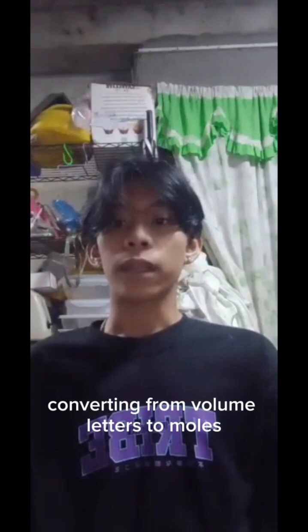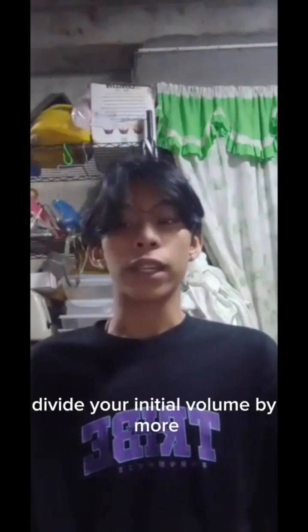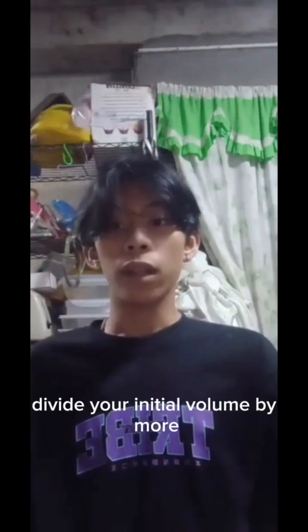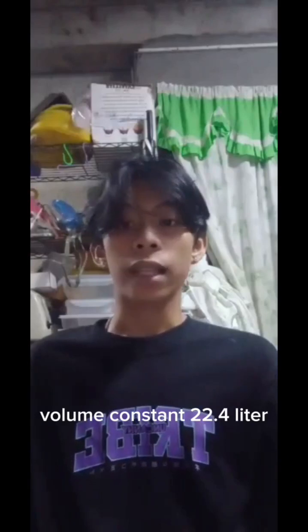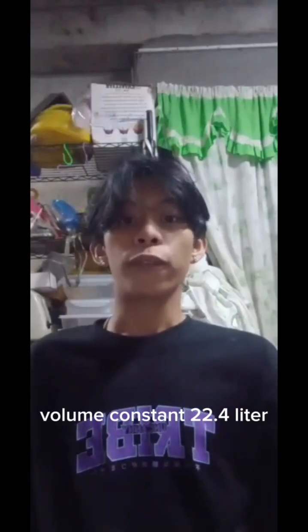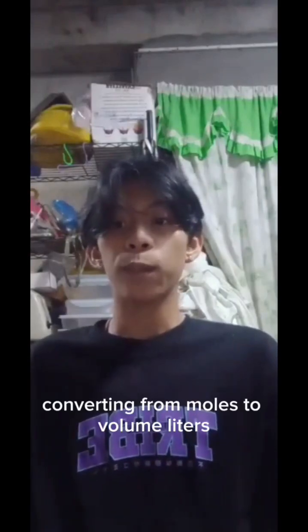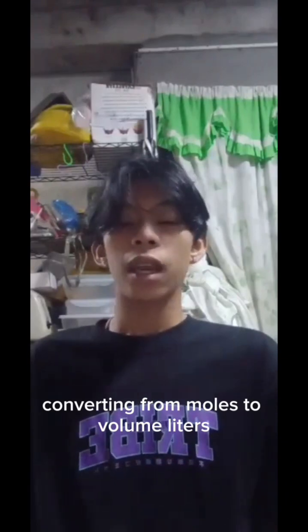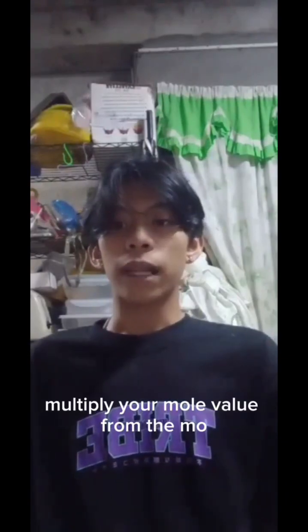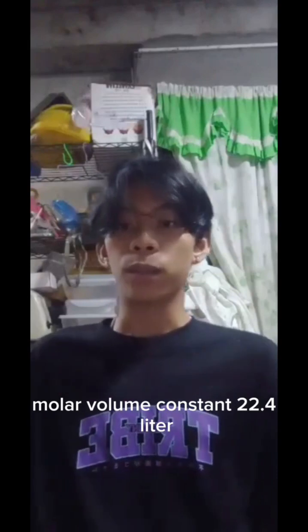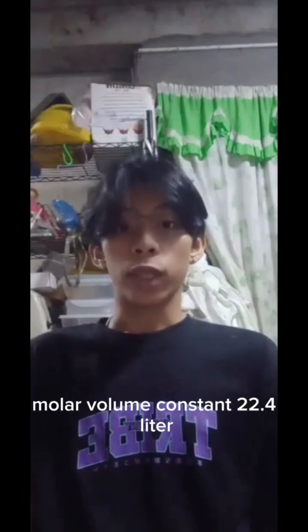Converting from volume, liters, to moles: divide your initial volume by the molar volume constant, 22.4 liters. Converting from moles to volume, liters: multiply your mole value by the molar volume constant, 22.4 liters.